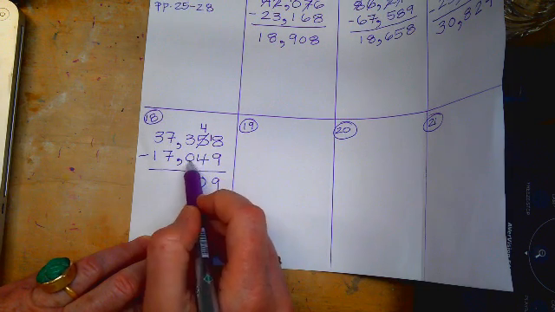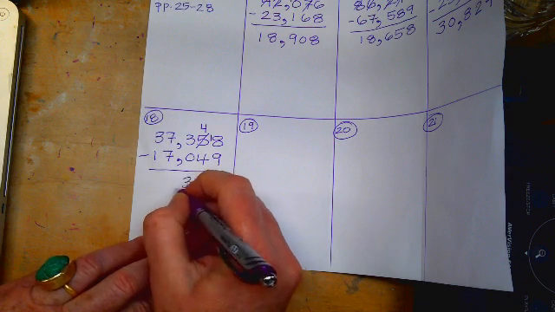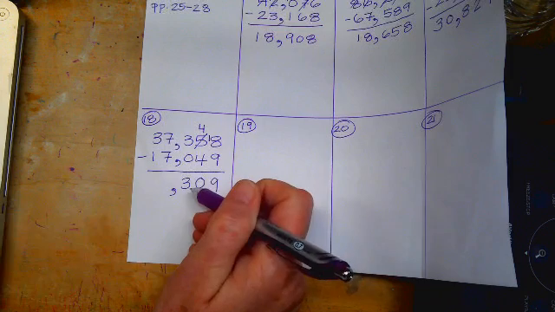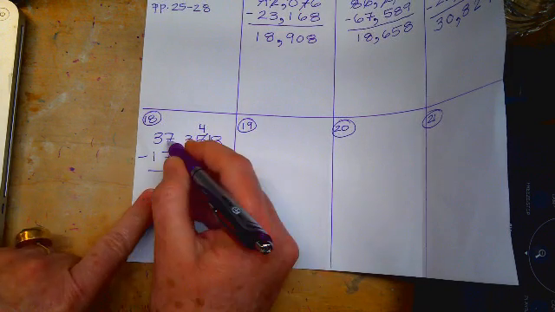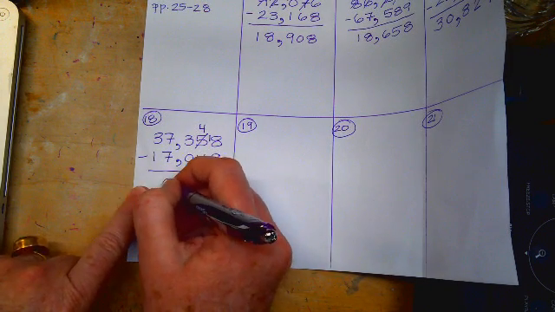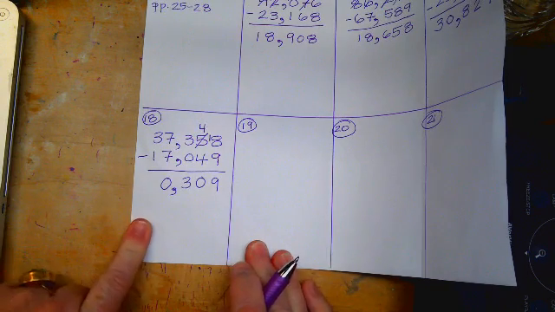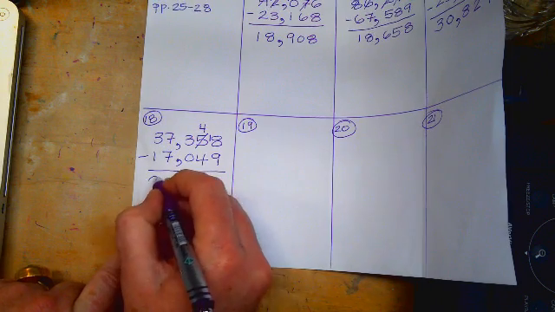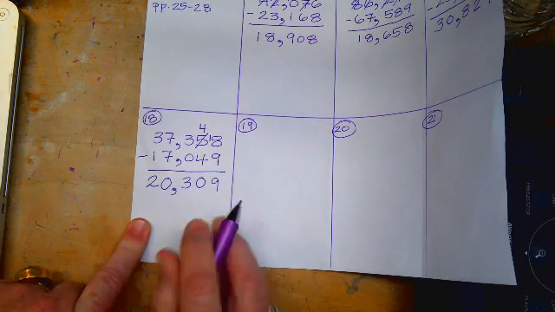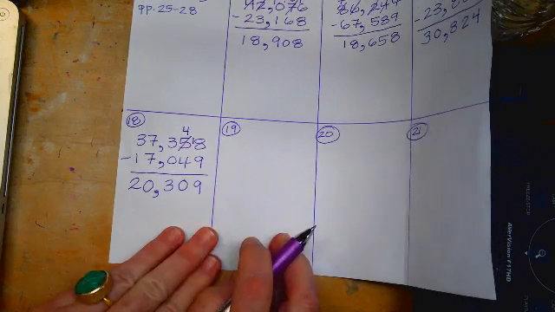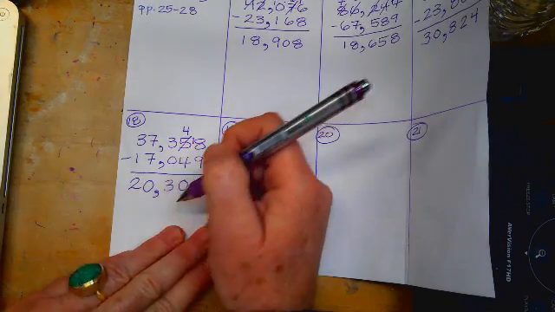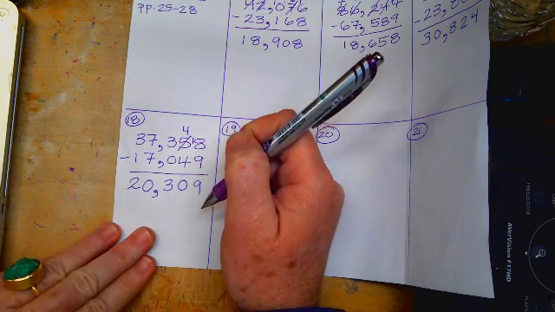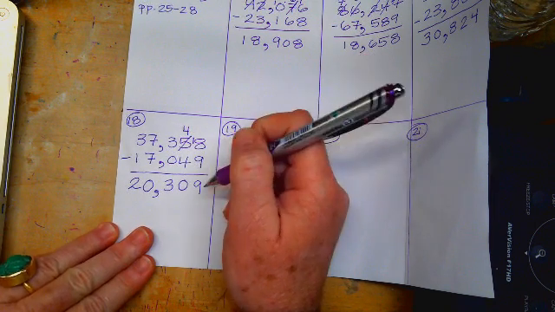What happens when I do this over here? If I have 4 chips in the tens place, can I take 4 away? Absolutely. And that leaves me with 0. I'm in the hundreds place now. I have 3 green chips. Can I take none away? Yeah. If I take none away, I still have 3, right? 7 minus 7, if I have 7 lavender colored chips in the thousands place, I can take 7 away and I end up with nothing on my place value chart. And then I can go ahead and subtract 3 minus 1 and that gives me 2. So my answer is 20,309.